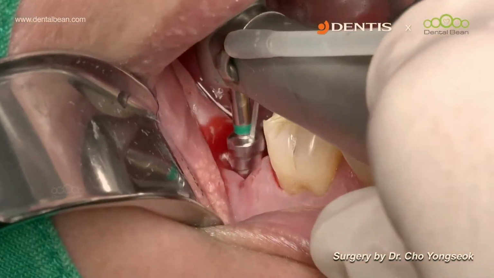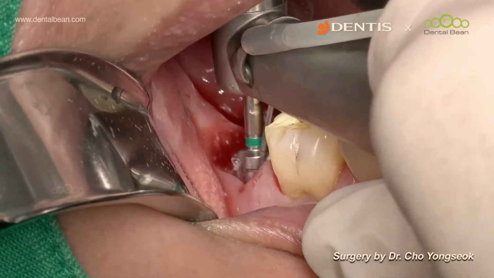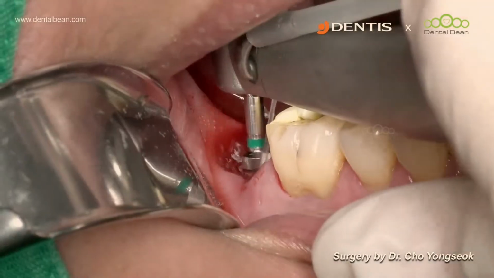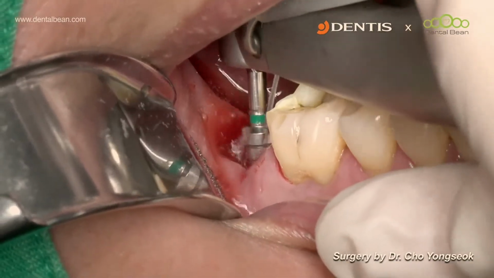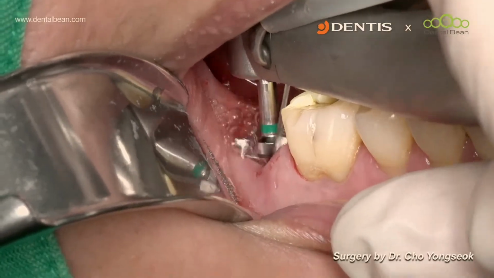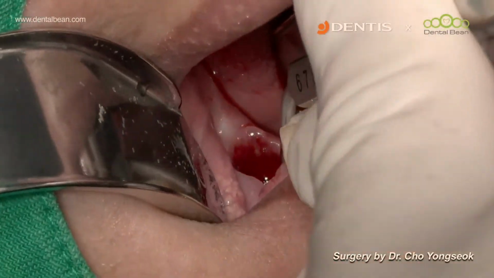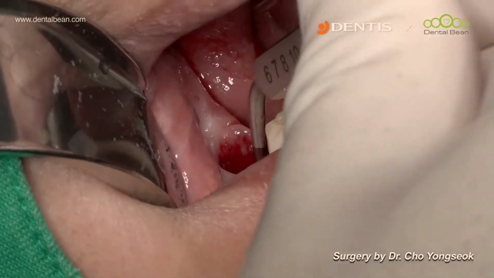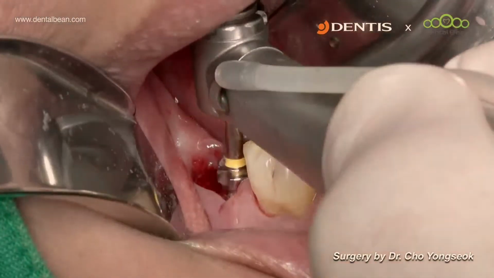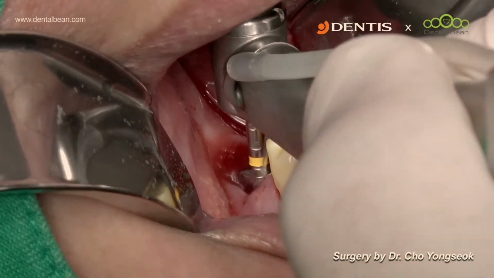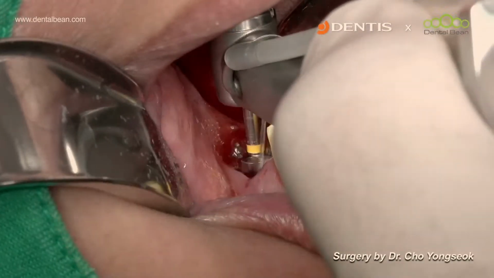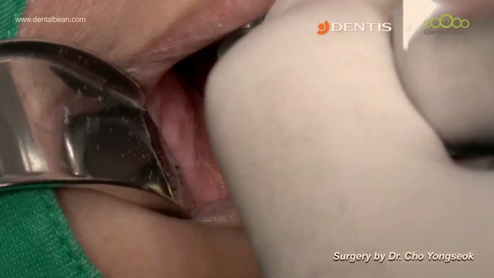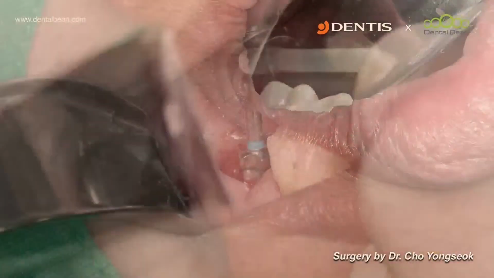Okay, as you see in this video, I feel some trouble advancing the drill because the apical bone was really dense. I moved the depth gauge, and when I didn't prep sufficient depth, I couldn't get primary stability.